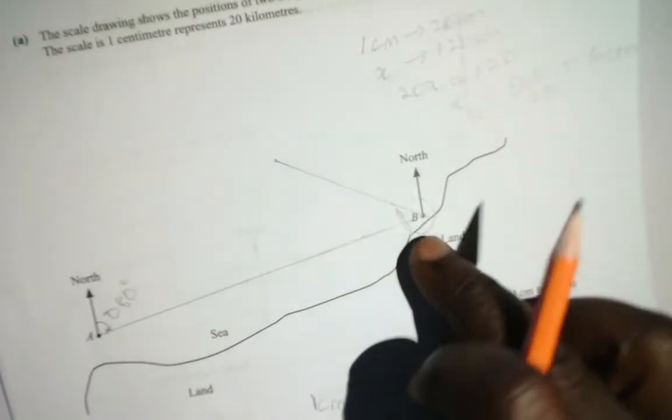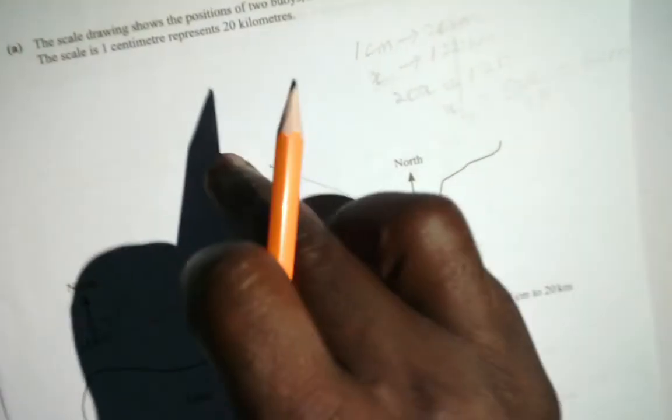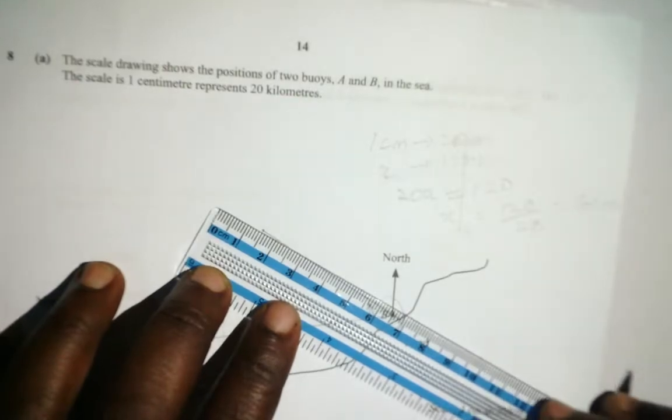So this length of line here from B to this point should be 6 centimeters. So let me extend that to 6 centimeters. And place my ruler in a way that, oh, that is not showing.